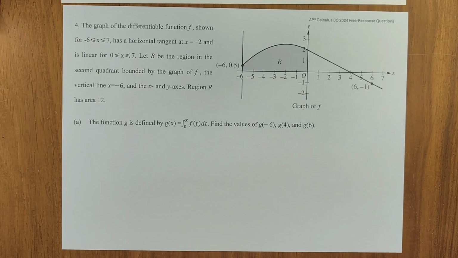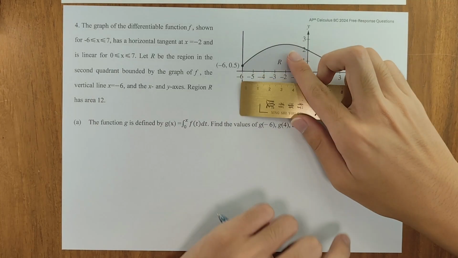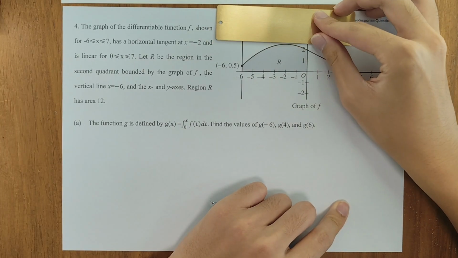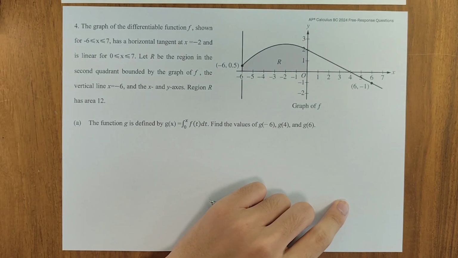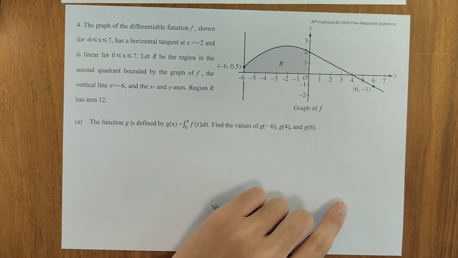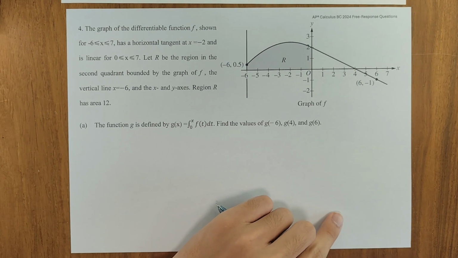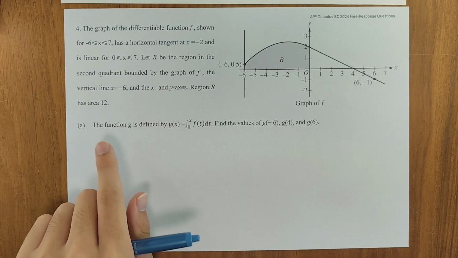Okay, question number 4. We have this graph here. The graph of the differentiable function f is shown for x equals -6 to x equals -7 [sic] and has a horizontal tangent at x equals -2. So something like here we have this, and it is linear for t equals 0 to t equals 7. Let R be the region in the second quadrant bounded by the graph of f, the vertical line x equals -6, and the x and y axes. Region R has an area of 12.